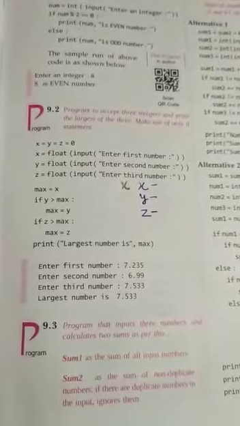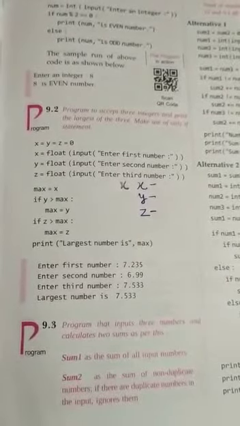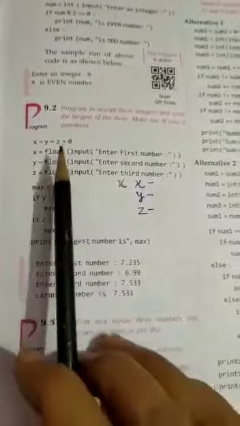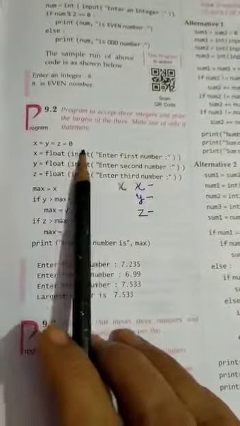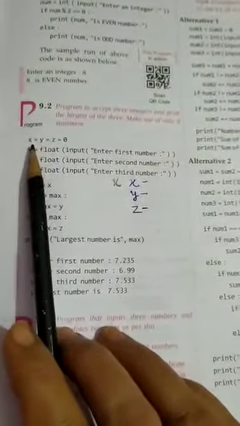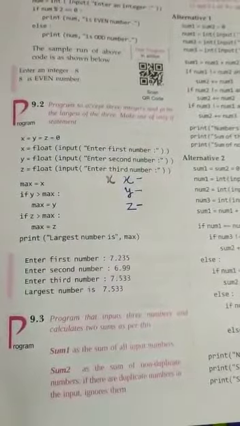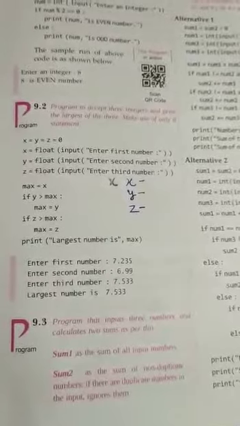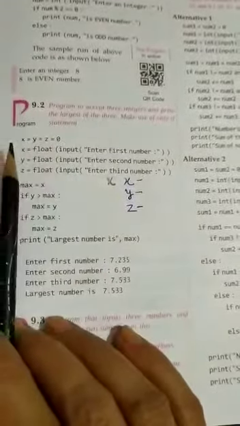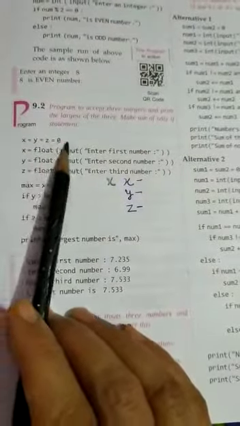Good morning, class. Today I'll explain this example, this program, how to find the greatest among three numbers. See children, first of all, we have to take three variables.